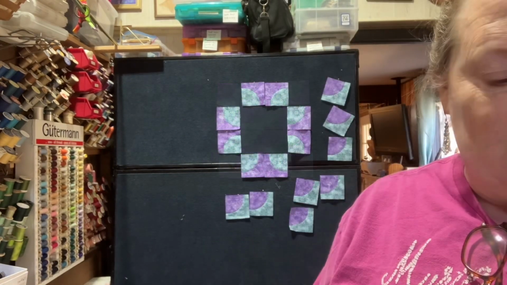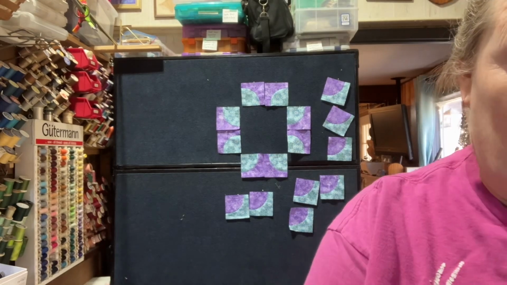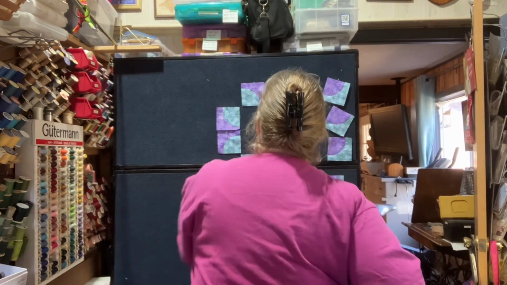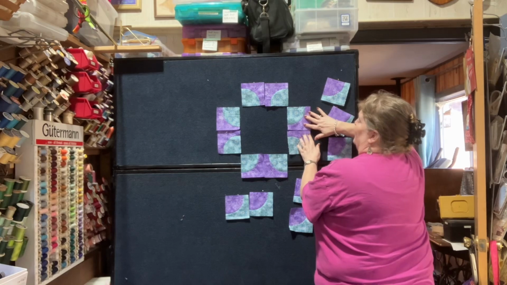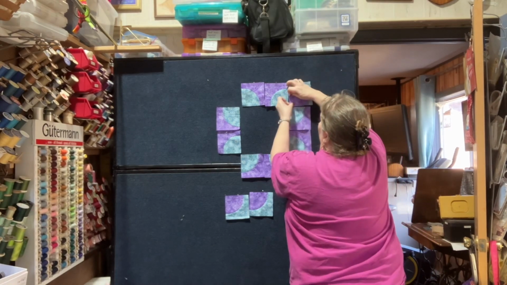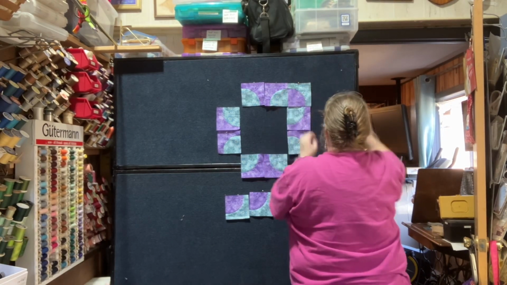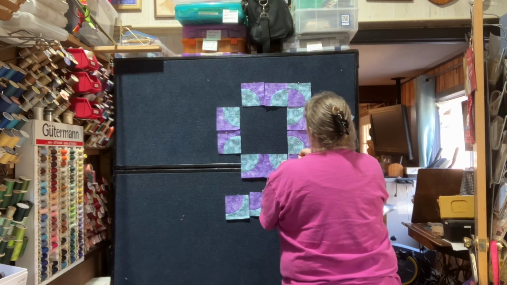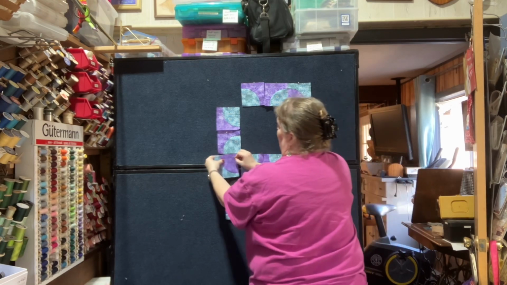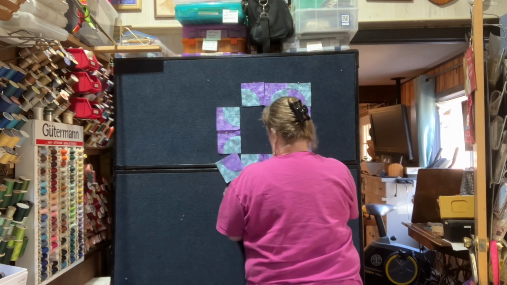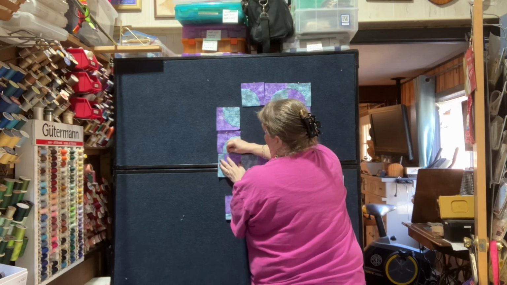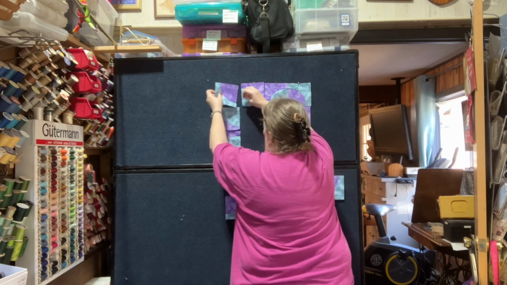This next variation is called Drunkard's Puzzle, and it has a T shape with your darks, and then the corners have a dark circle.